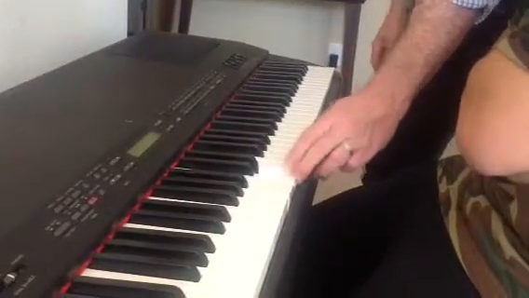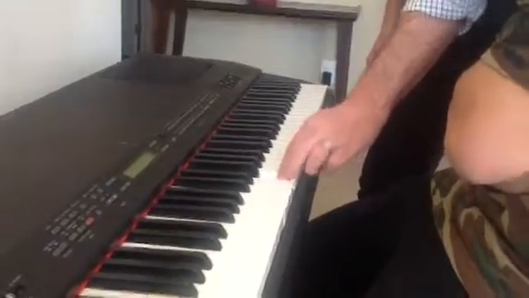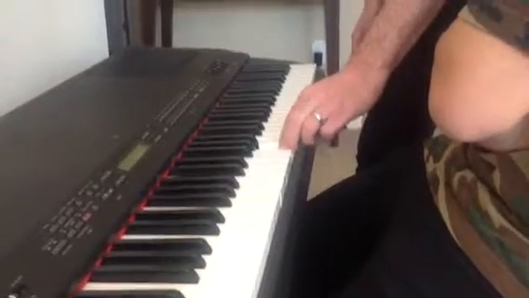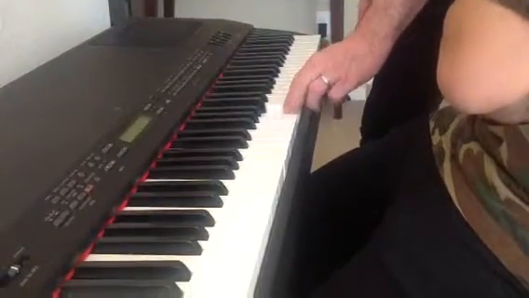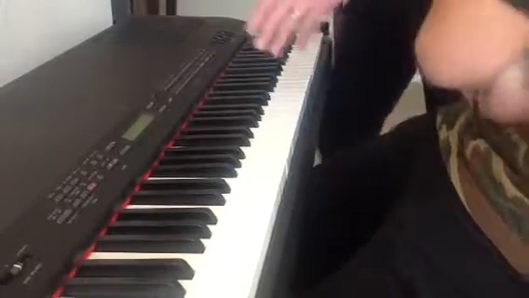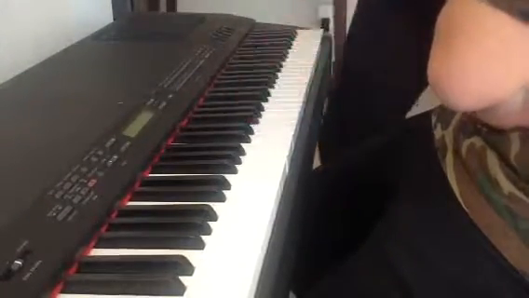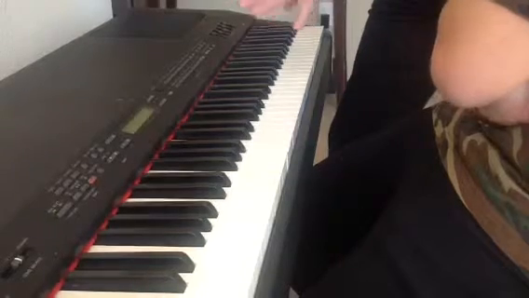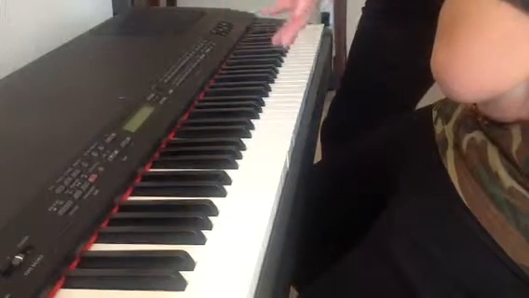You move whole step, half step, whole step, whole step, half step. I'm sorry, whole step, half step. So that means that no matter what key you start on, if you use the same intervals moving up the scale, you will always have a major scale.